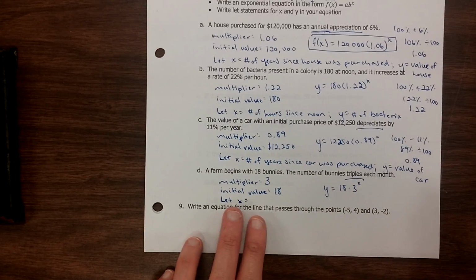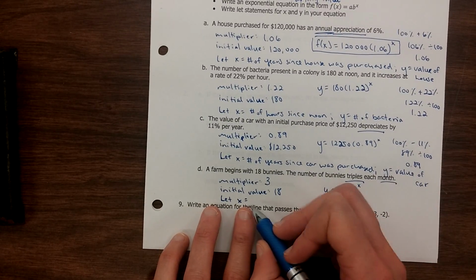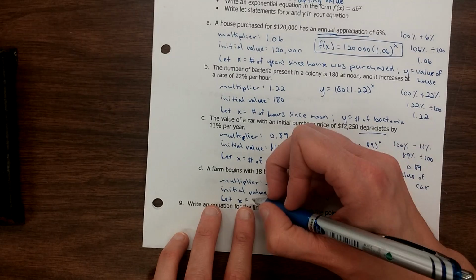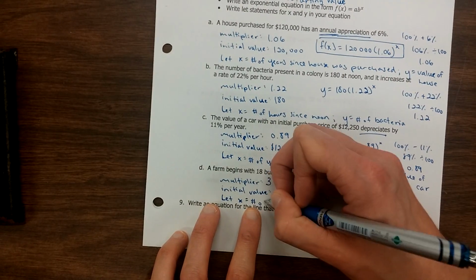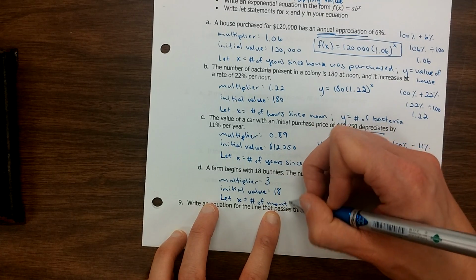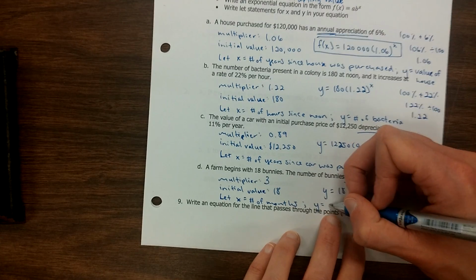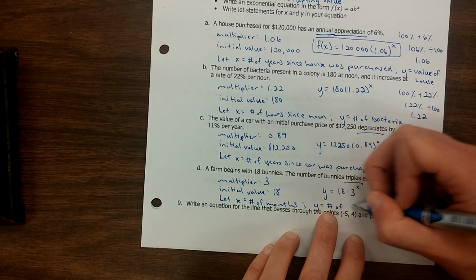And then for x, so it triples each month. That would mean, so x is how many times it's tripled. So x would be the number of months that have gone by since they started off with the 18 bunnies. And then y is what the function tells us, which is the number of bunnies on the farm.